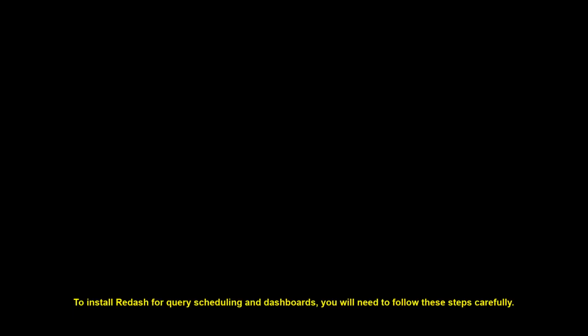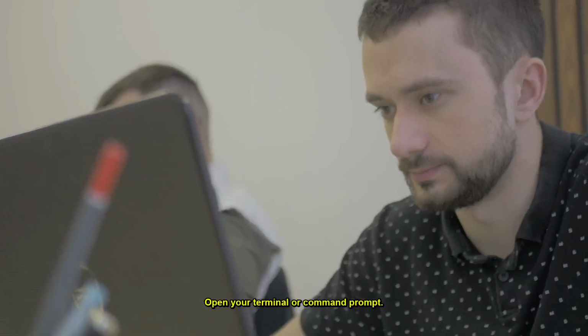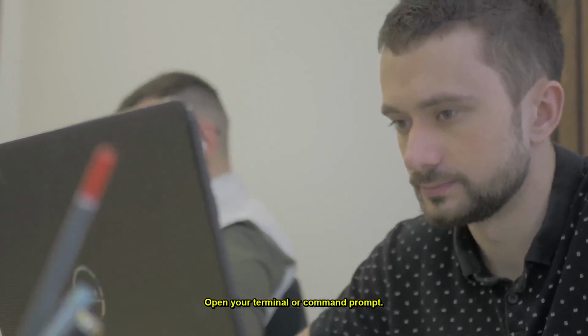To install Redash for query scheduling and dashboards, you will need to follow these steps carefully. First, ensure you have Docker installed on your system. Open your terminal or command prompt. Create a directory for Redash by typing mkdir redash and navigating into it with cd redash.